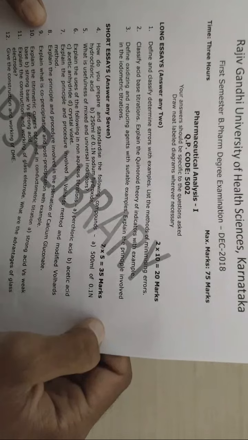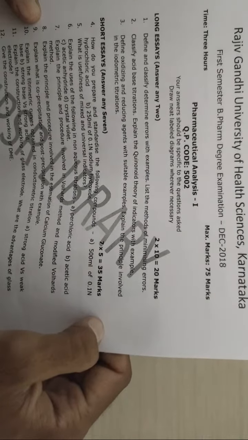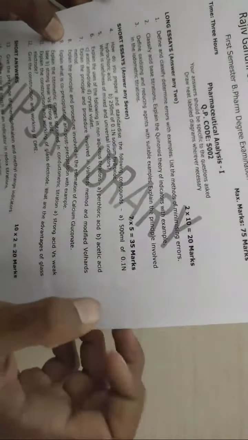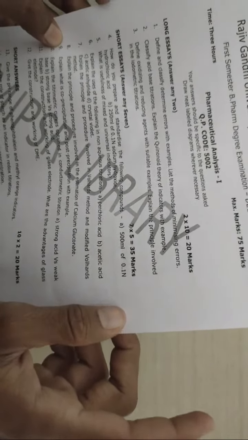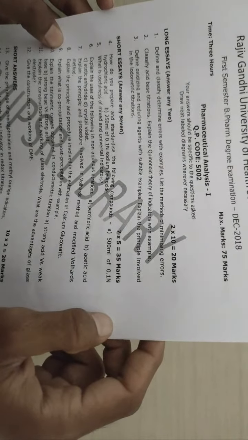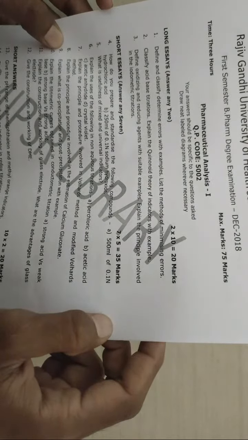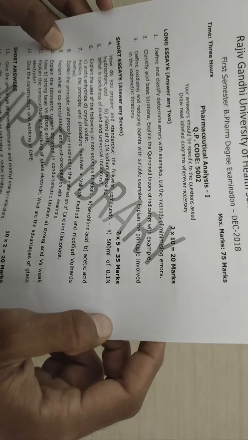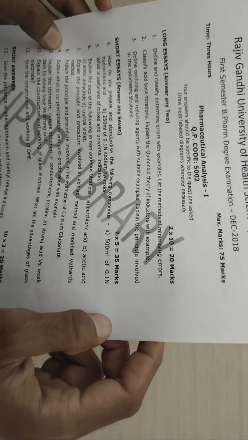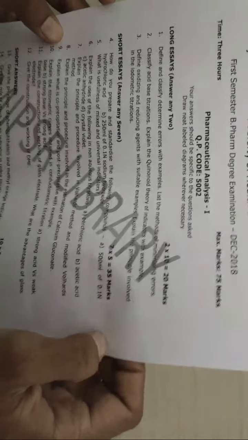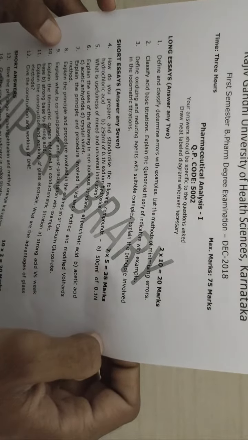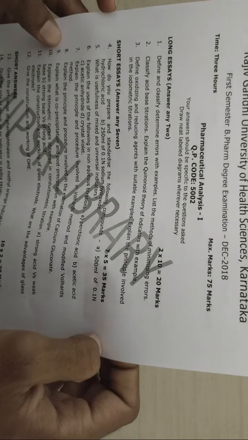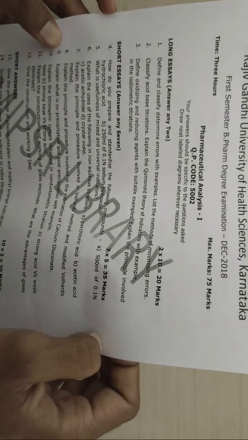Okay, you classify errors. See, classification, first you write a side heading of the classification. See, classification, first 1 2 3 4. After that you explain those classifications, minimum 7 to 8 lines, going on explaining all the 4 classifications. Okay, after that you go for minimizing errors. How can you minimize the errors in pharmaceutical analysis? You go there.